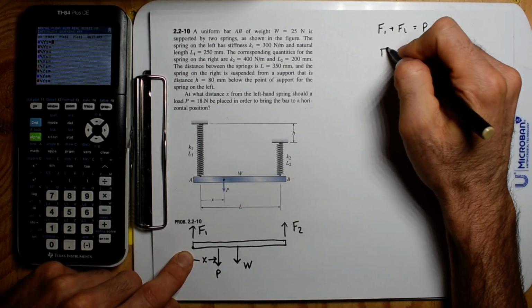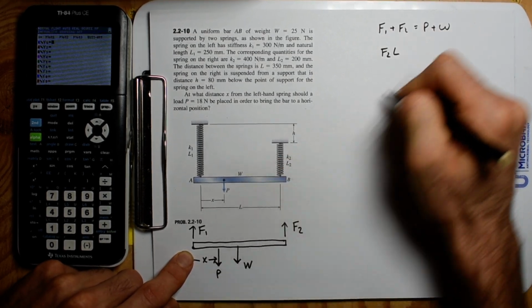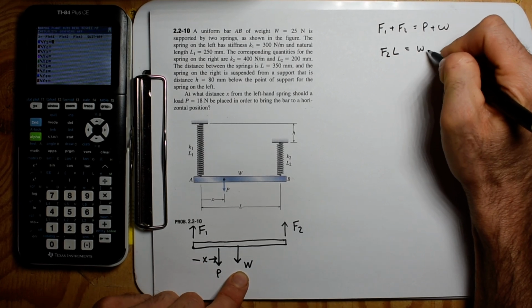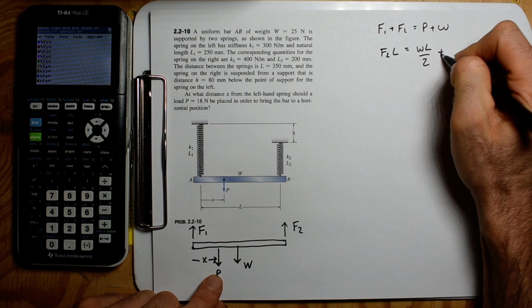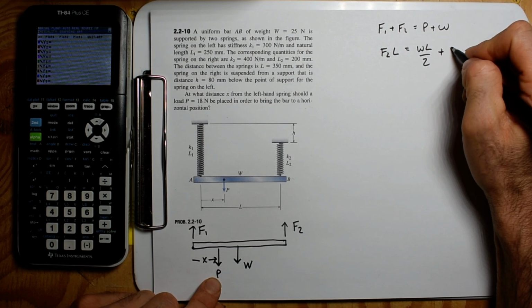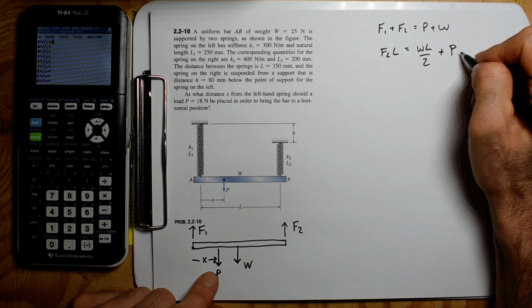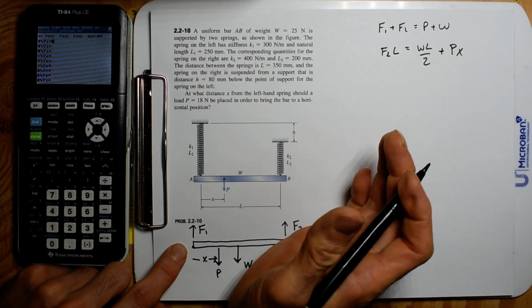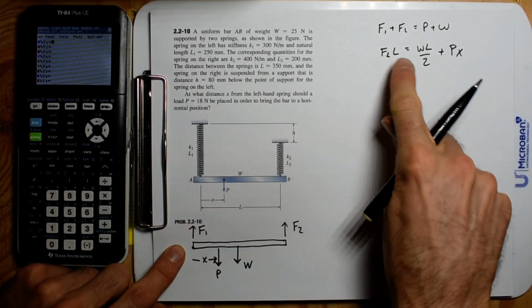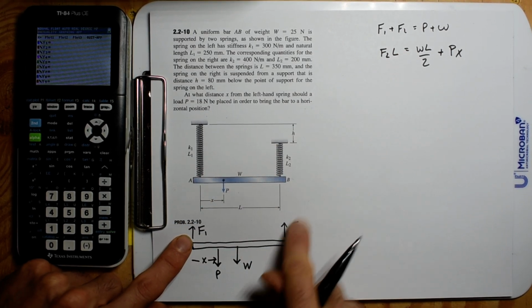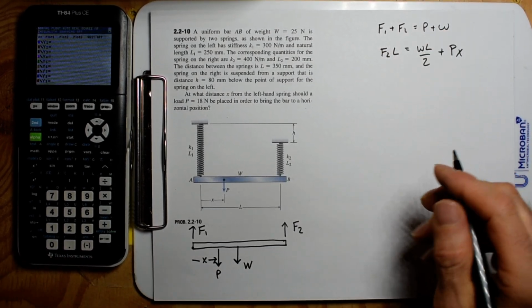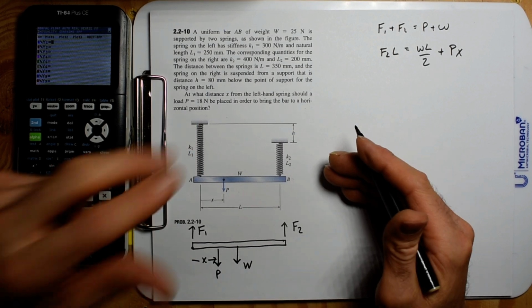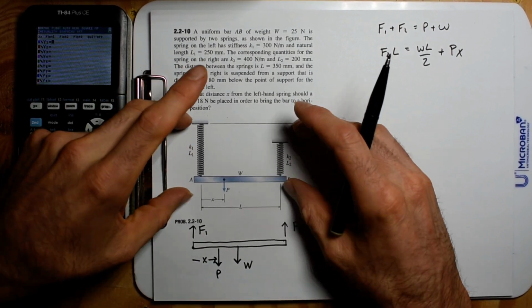Positive moment there. F2, the total length, is going to be equal to W L over 2, halfway, plus the load P times X. Now this is a positive, both those are negative, so we can equal. F1 and F2 are positive, both these are negative, but they're equal. Cool.